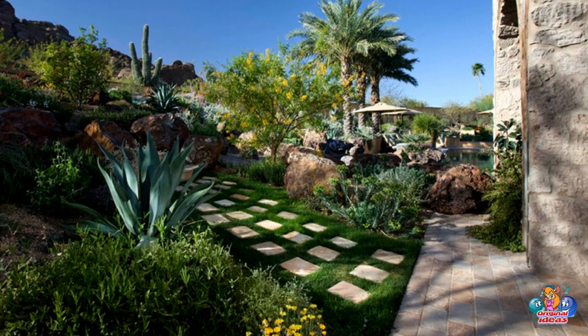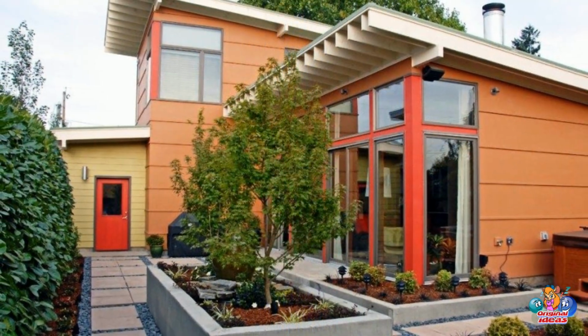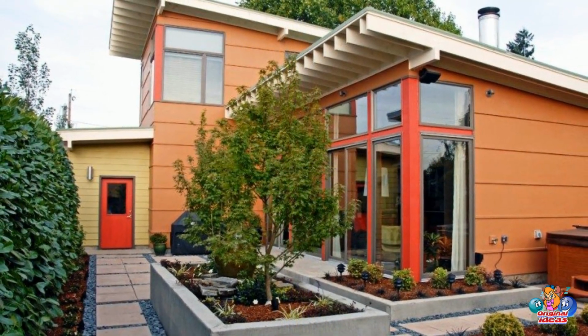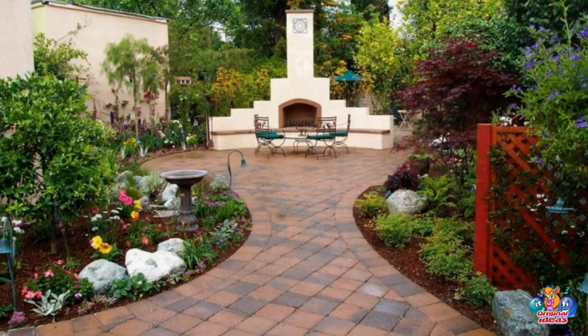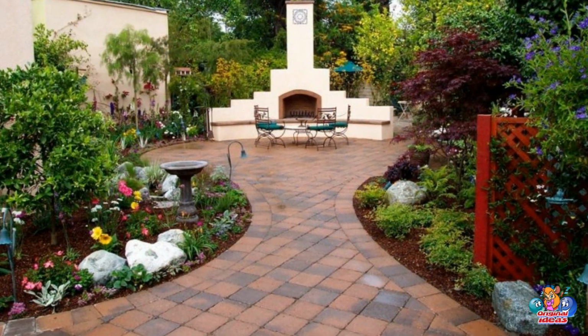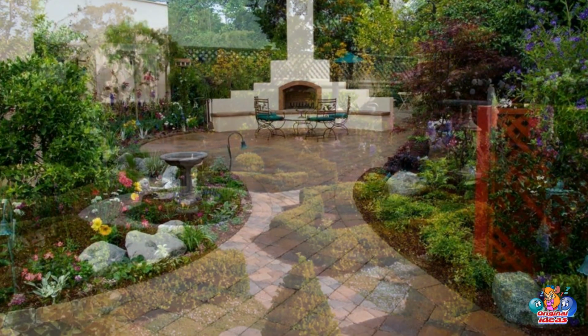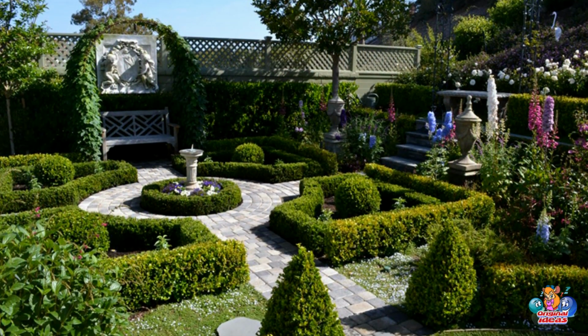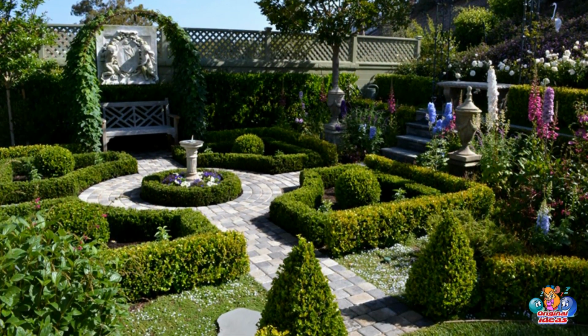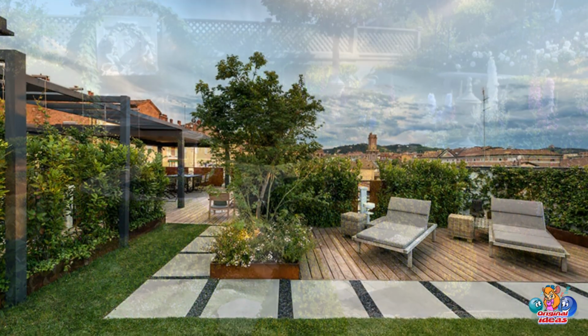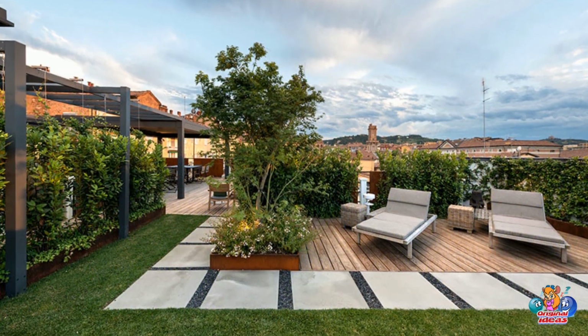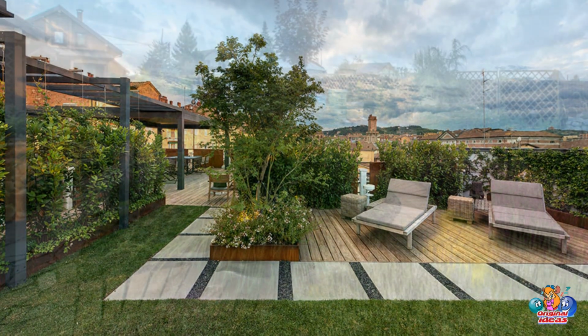You can hide from annoying neighbors behind interesting structures, living trellises or lattices. They create a feeling of a wall, but do not clutter up the space. In more open areas, screens made from natural materials look good. They can be considered unique design elements of the courtyard of a private house.